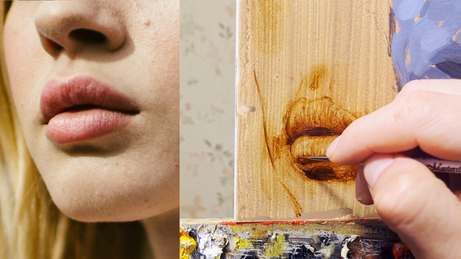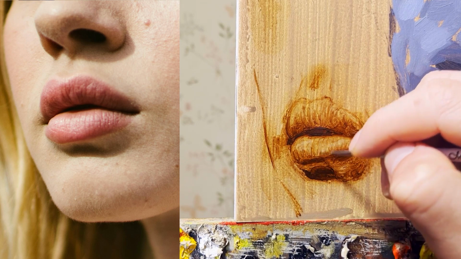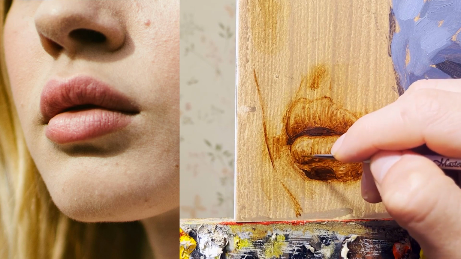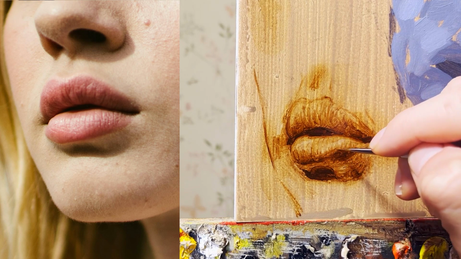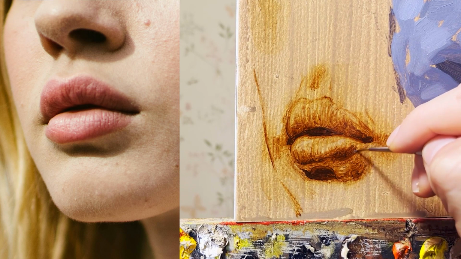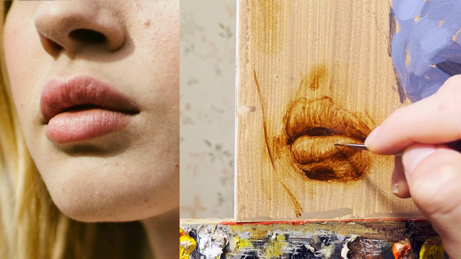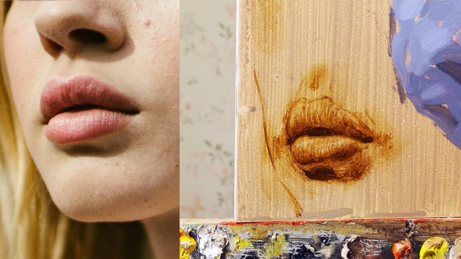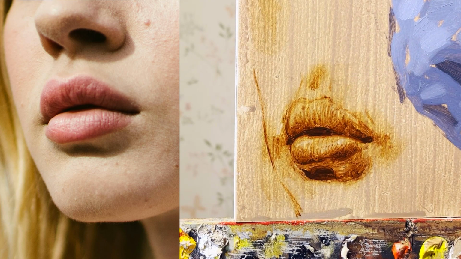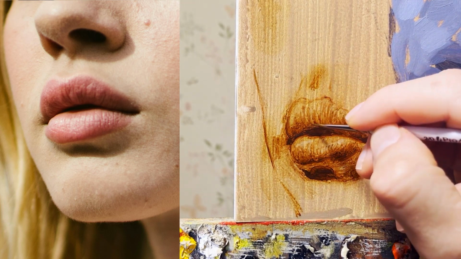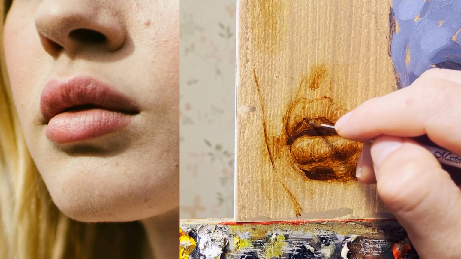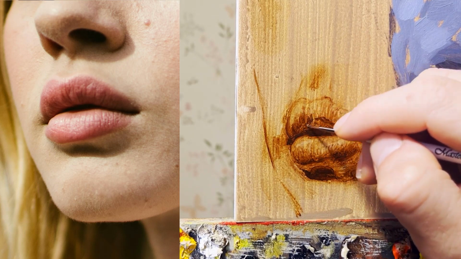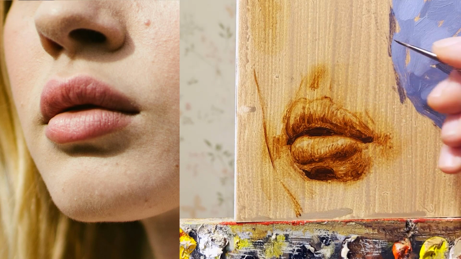It's looking alright. So the last thing I'm going to do is just try to round out these half tones a little bit on the bottom lip, curving up into the light. This lip as well, just want to round up a bit.